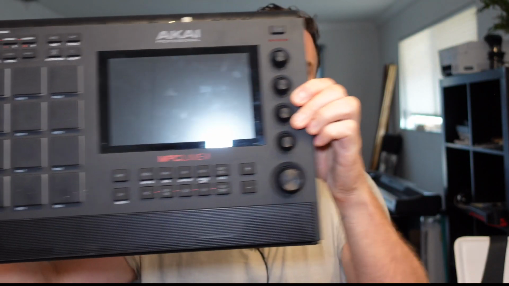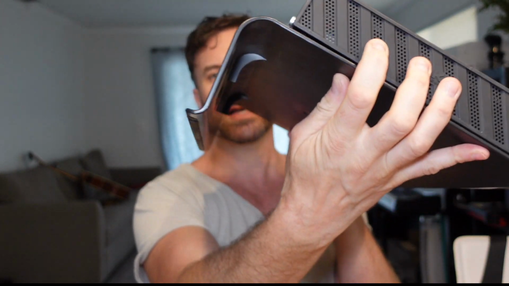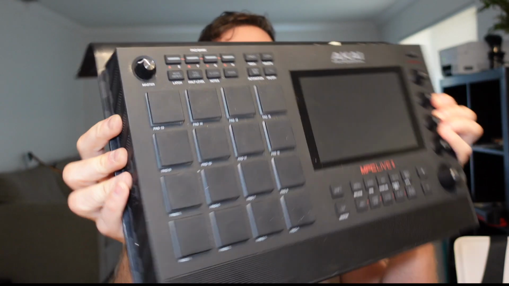All right, last but not least are two different stand recommendations. The first one is gonna be the laptop stand from IKEA. There's a link down in the description, or just go to IKEA and search for laptop stand. As you can see, it fits the MPC Live 2 perfectly. It's the exact same width, has a really nice angle to it, and it's only $6 or $7.